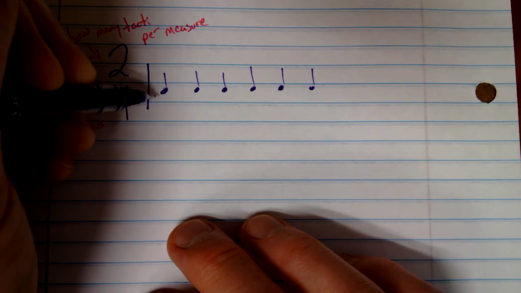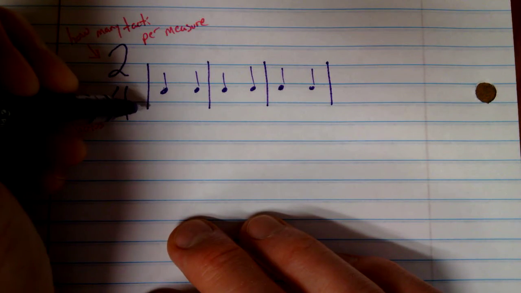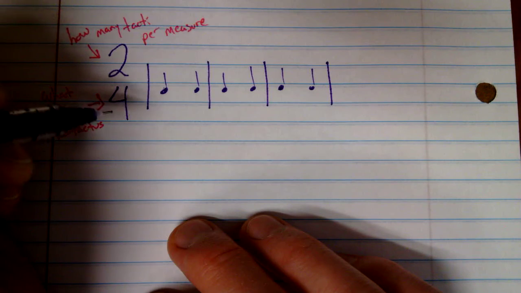So I put a bar line there, and then I'll put a bar line after 2 of them, a bar line after 2 of them, a bar line after 2 of them. These lines here are called bar lines, and they're separating the different measures.